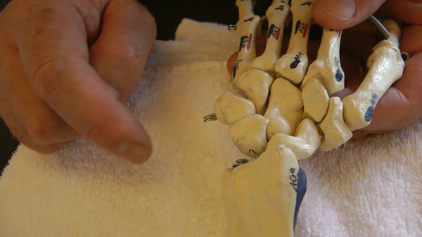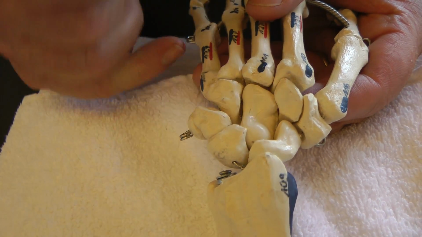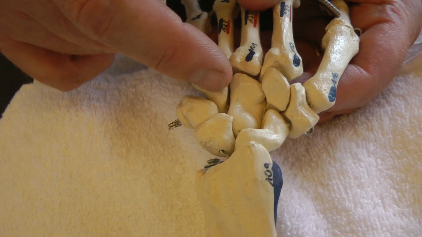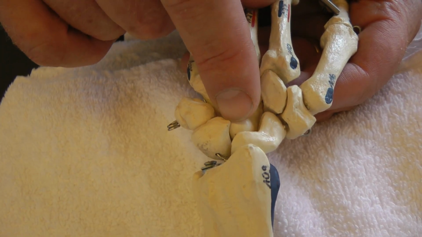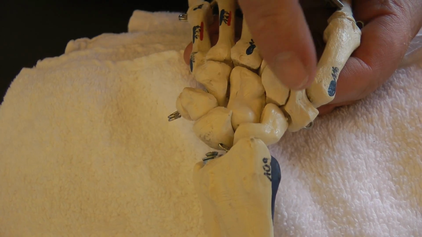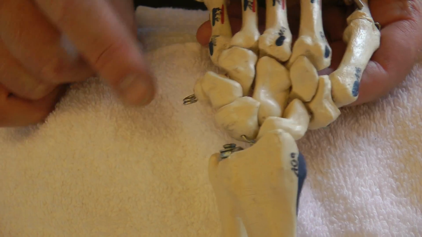Next to the trapezoid is the capitate, and it's the large one, and you'll see that it actually goes down into the proximal row. Technically it's in the second row, but you'll see it goes down and it has that bulbous formation that articulates with both the scaphoid and the lunate. Okay.